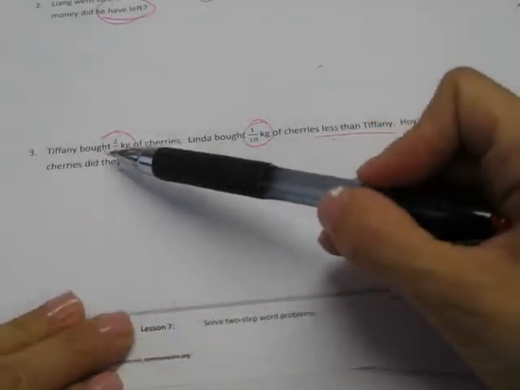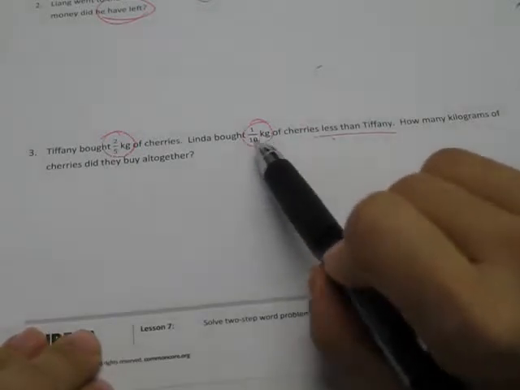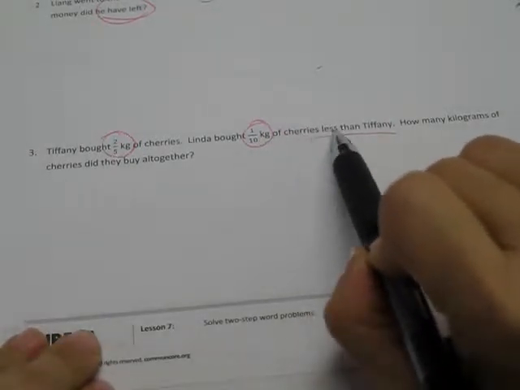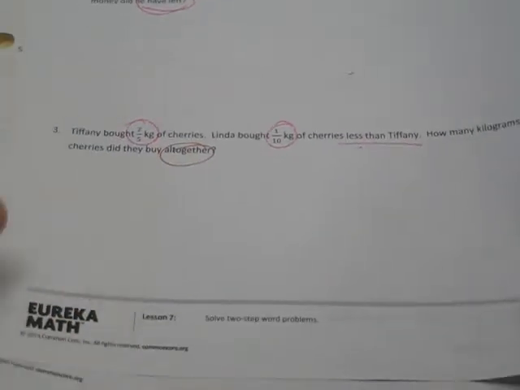Okay, so let's go ahead and look at number 3. Tiffany bought 2/5 kilograms of cherries. That's important, so I circled it. Linda bought 1/10 kilograms of cherries. I circled that. However, she bought 1/10 kilograms of cherries less than Tiffany. So that's really important right there. How many kilograms of cherries did they buy all together?